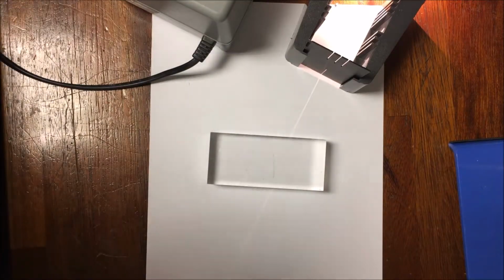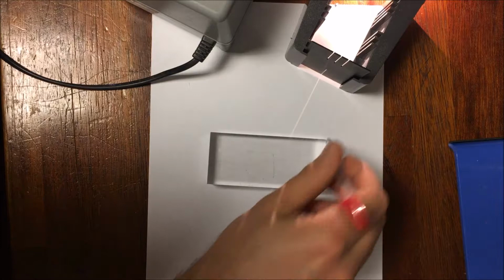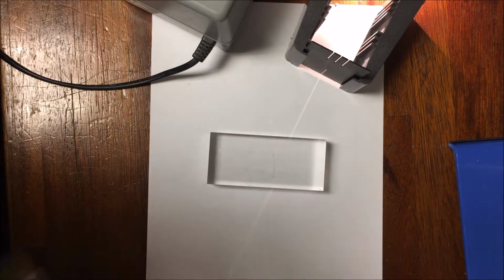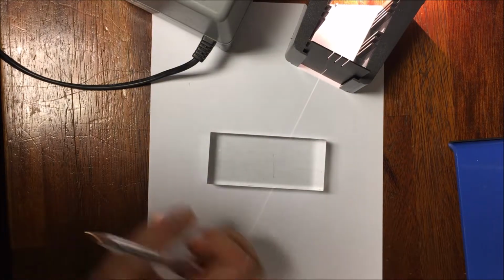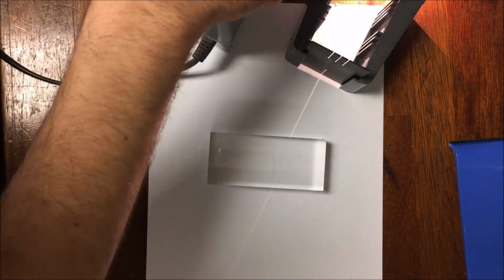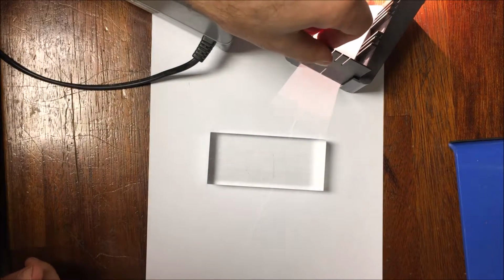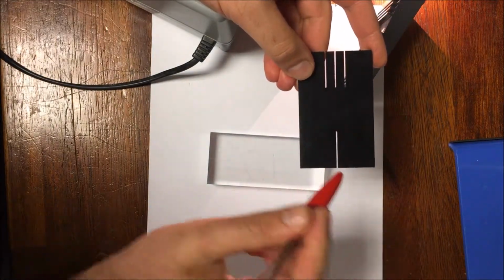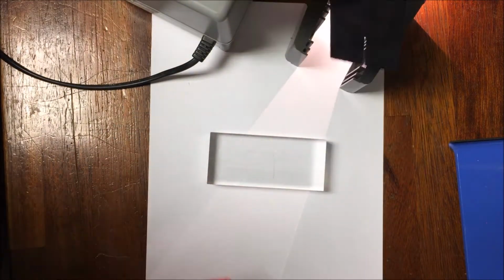Right, so we're looking at the refraction of light through a perspex block. The equipment that we've got set up, our apparatus, is a power pack set to 12 volts going to a ray box. The ray box has got a slit, so this allows a narrow beam of light to come through.